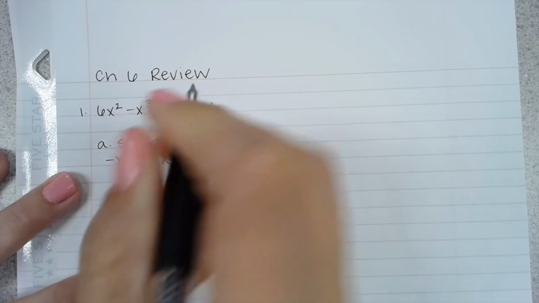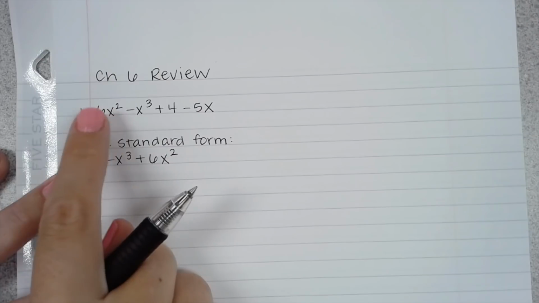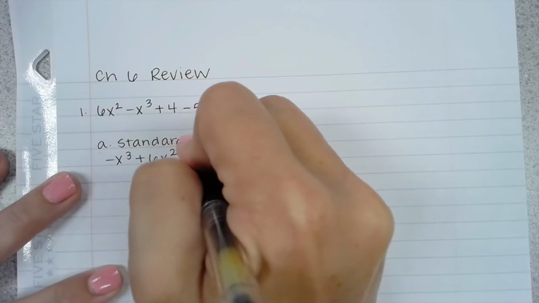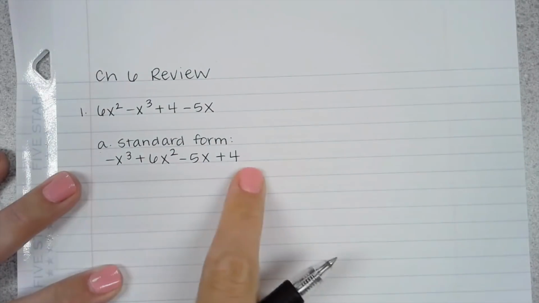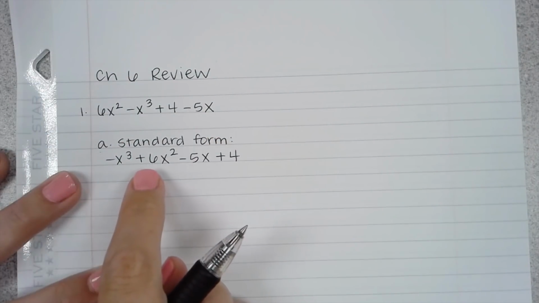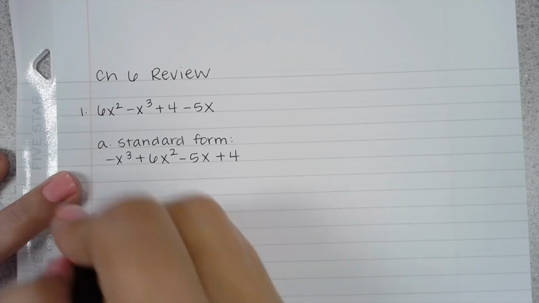Notice that the negative stayed with the x to the third, and then the 6x squared, that was the first term, it was positive, so it stayed positive. Then minus 5x, and then plus 4. So I have the same number of terms as when I started. I'm not going down in order by the value of the coefficients. I'm going down in order by the value of the exponents.